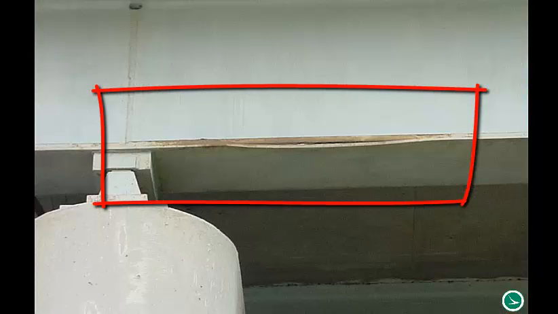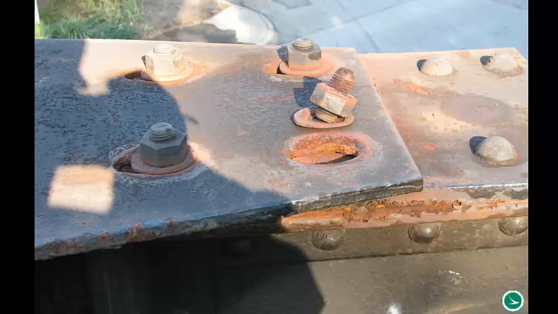And just more examples of pack rust. We see lots and lots of pack rust. This would be an example of a condition state 4 connection. You've got severed bolts or the bolts working themselves out, increasing the diameter of the hole, obvious movement.